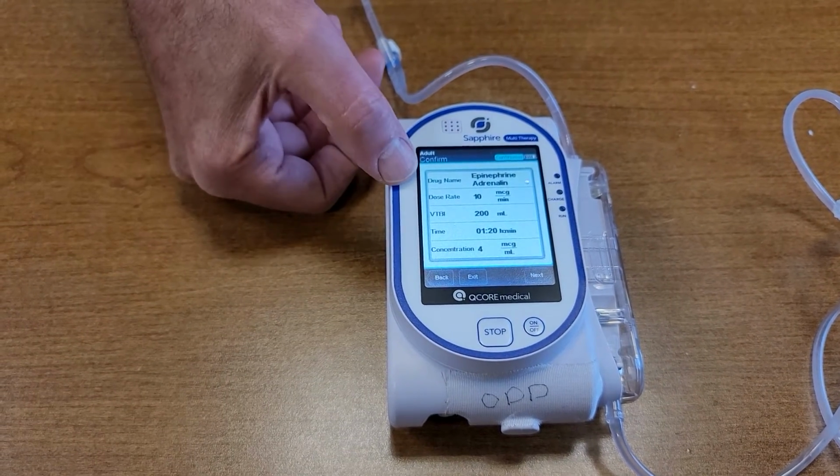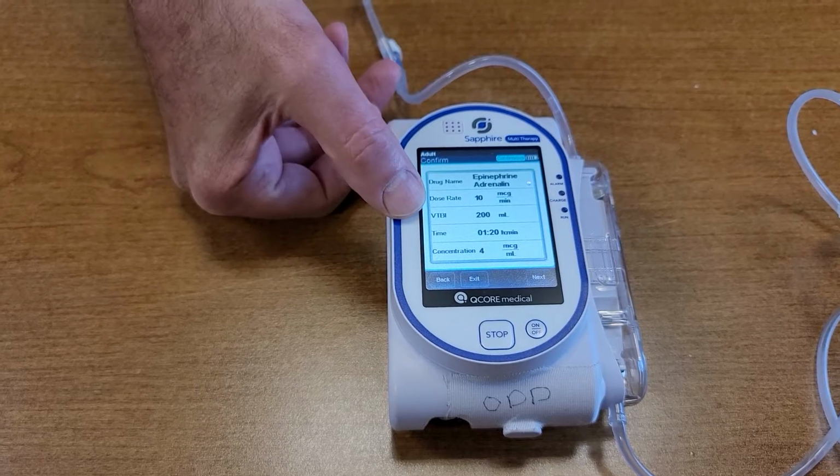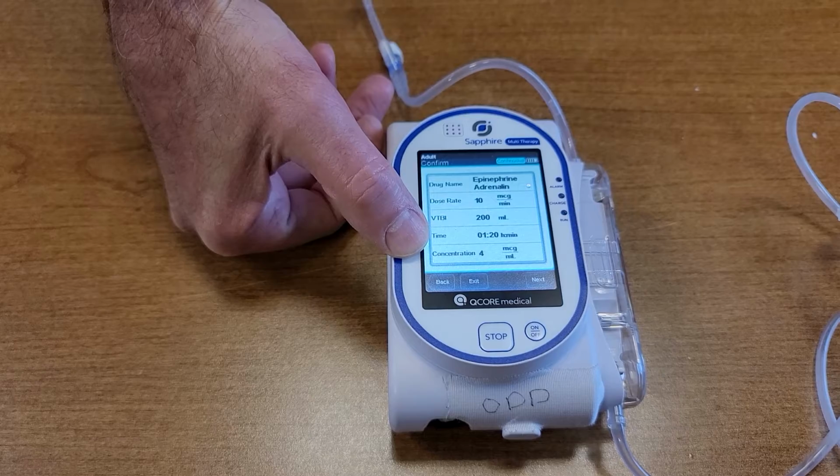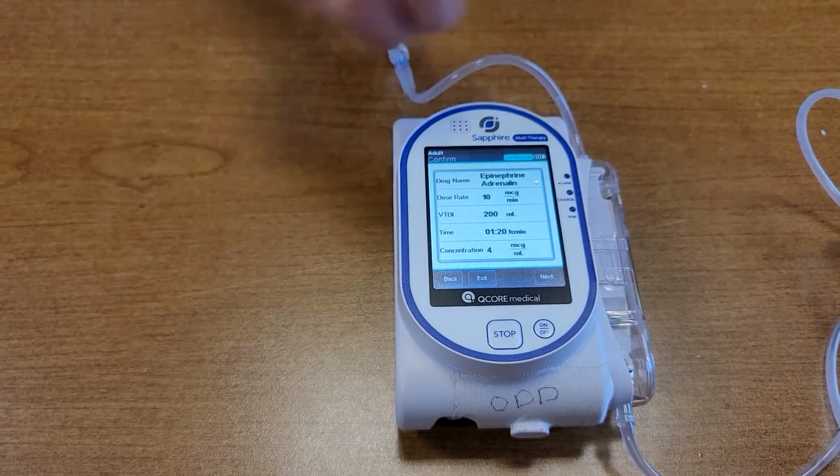And this tells me that my drug name is Epi. I'm running it at 10 mics per minute. I've got 200 in the bag. It's going to last me for 1 hour and 20 minutes. And the concentration is 4 mics per mil. I'll hit next.